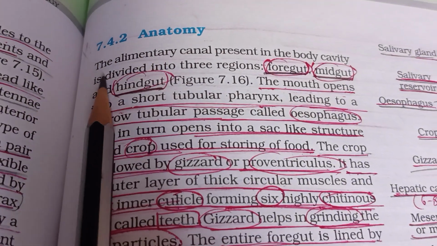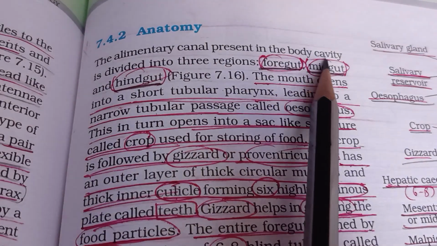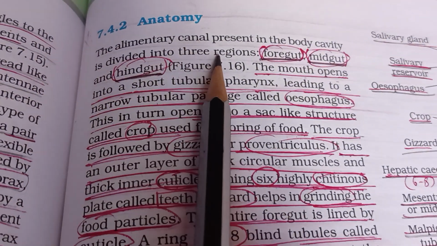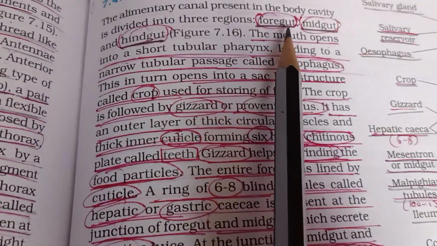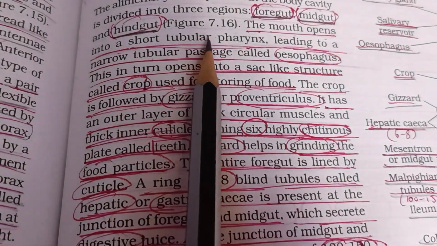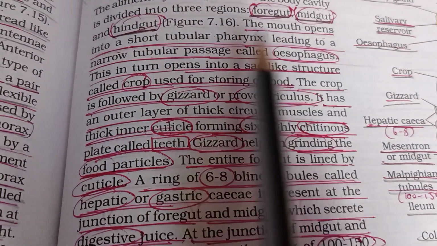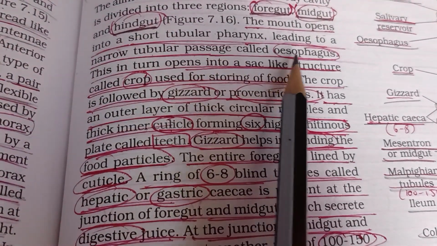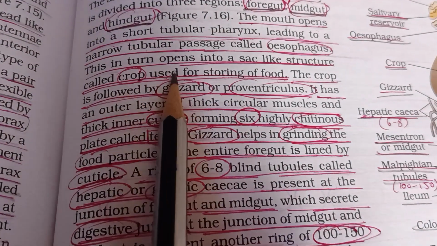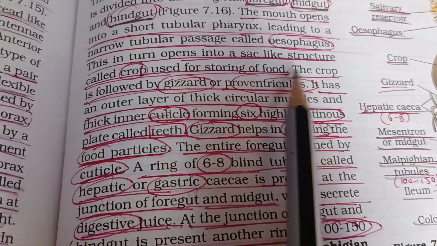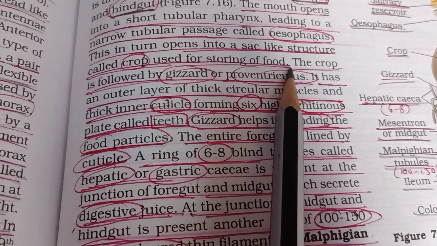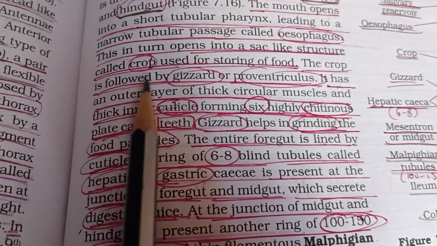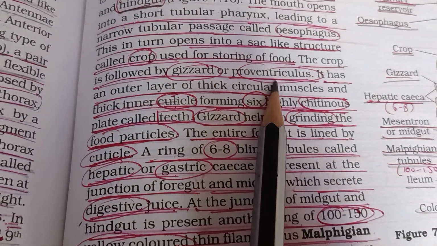Now the anatomy. The alimentary canal present in the body cavity is divided into three regions: foregut, midgut, and hindgut. The mouth opens into a short tubular pharynx, leading to a narrow tubular passage called esophagus. This in turn opens into a sac like structure called crop, used for storing of food. The crop is followed by gizzard or proventriculus.